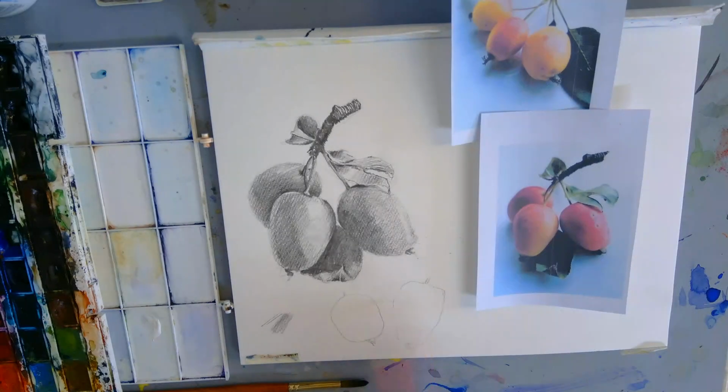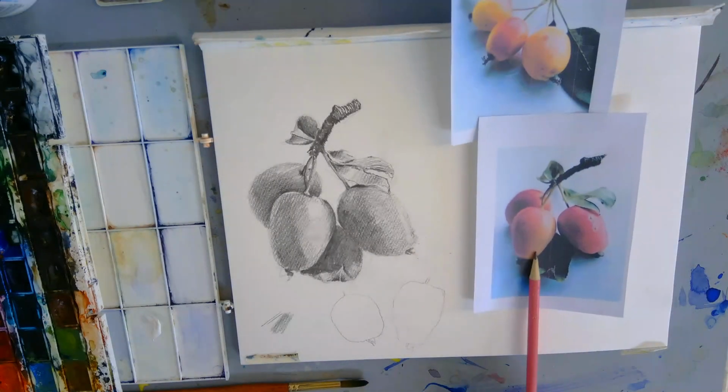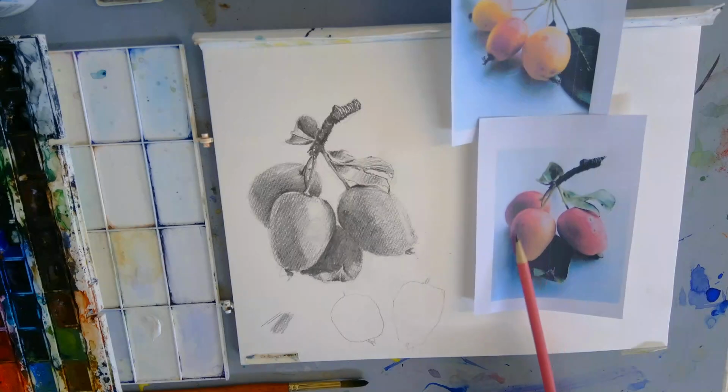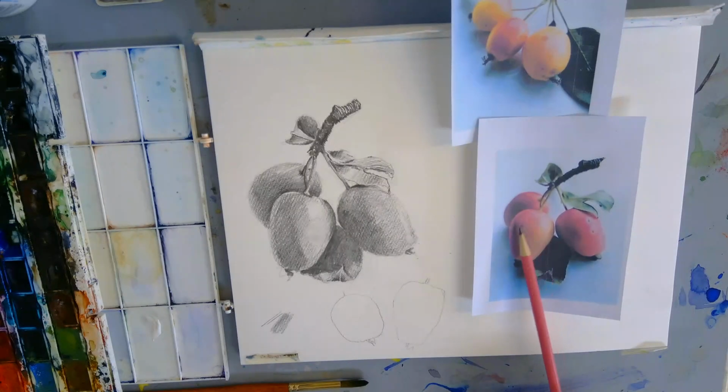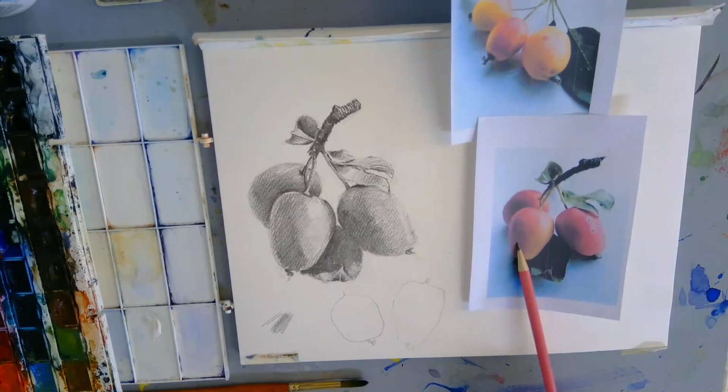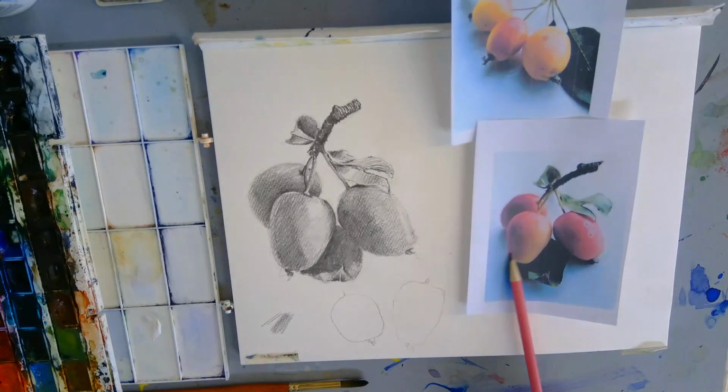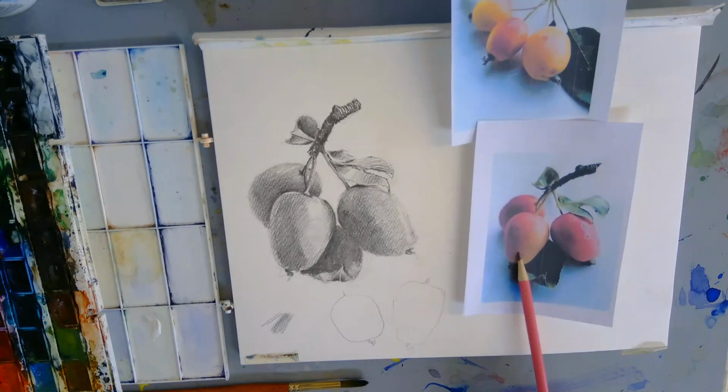Then we're going to do a couple of examples first of all. So this picture, the one that I've just sketched out in pencil, has got quite a strong shadow on this fruit here. So it's a red berry or fruit, so the shadow colour is going to be what? Green. So we're going to start with a green wash on that area.